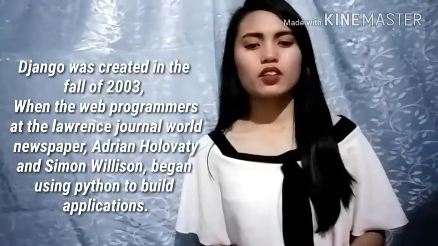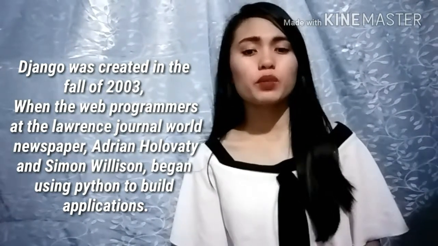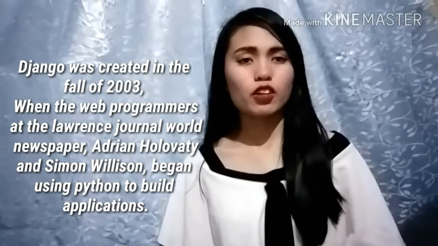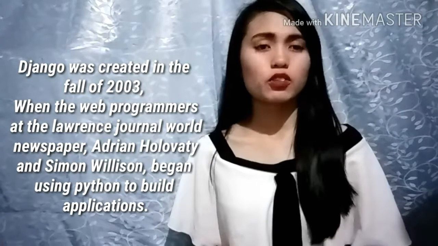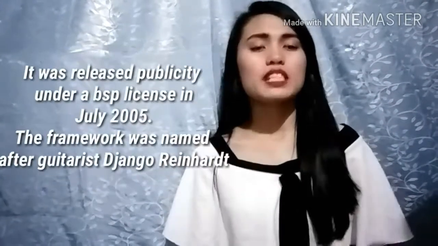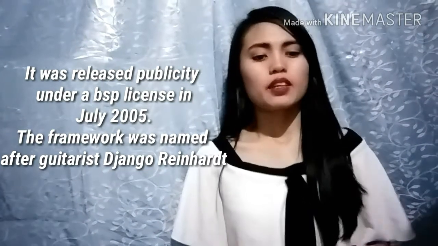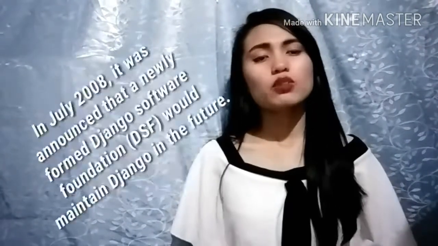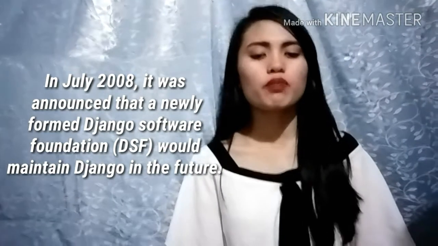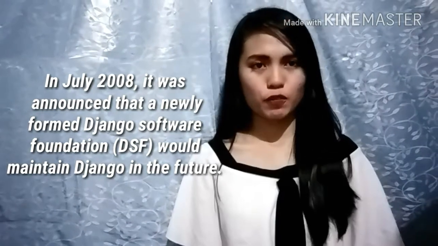What is the history of Django? Django was created in the fall of 2003 when the web programmers at the Lawrence Journal-World newspaper, Adrian Holovaty and Simon Willison, began using Python to build applications. It was released publicly under a BSD license in July 2005. The framework was named after guitarist Django Reinhardt. In July 2008, it was announced that the newly formed Django Software Foundation, or DSF, would maintain Django in the future.